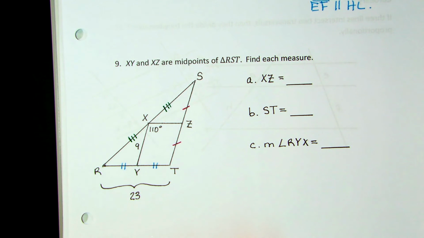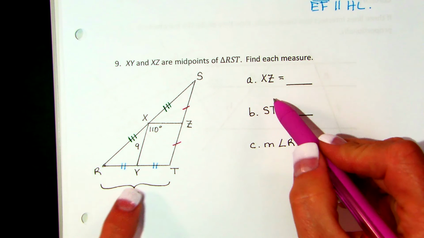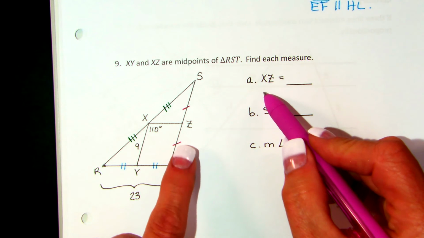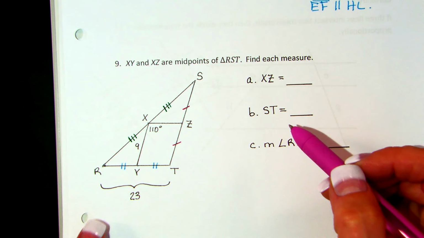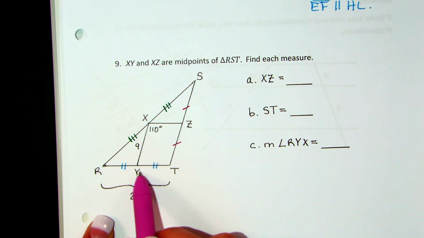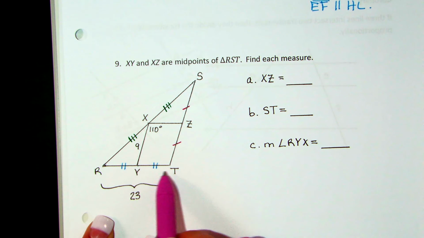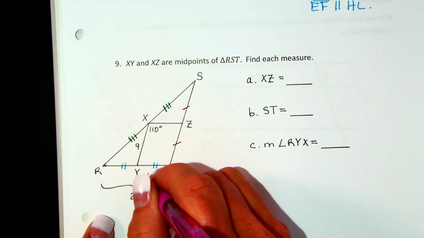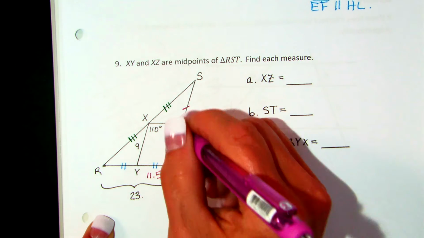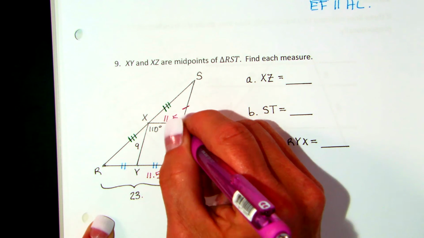So what could be the value for XZ? Well, it would be the same as YT, which would be half of 23. So this one would be 11.5. So this one would also be 11.5.